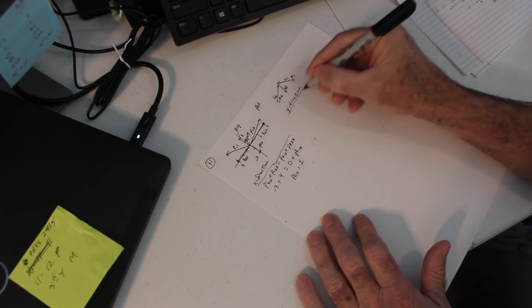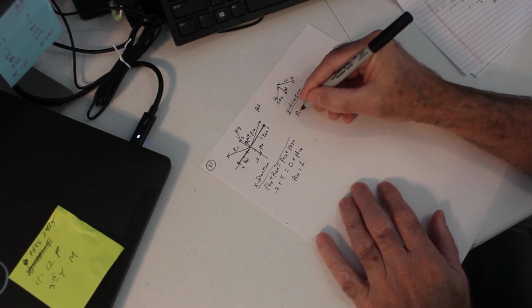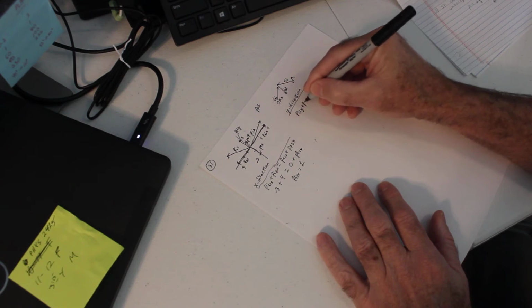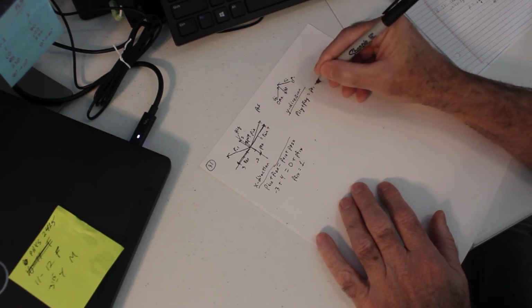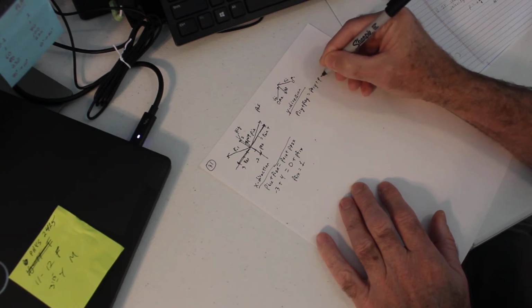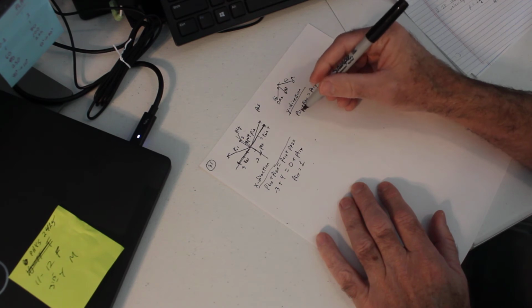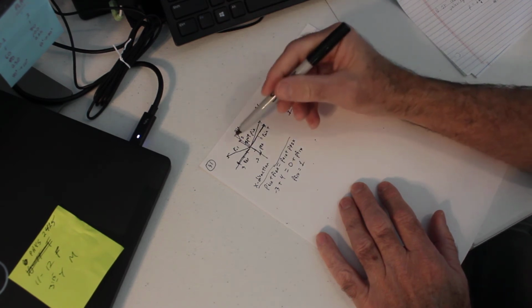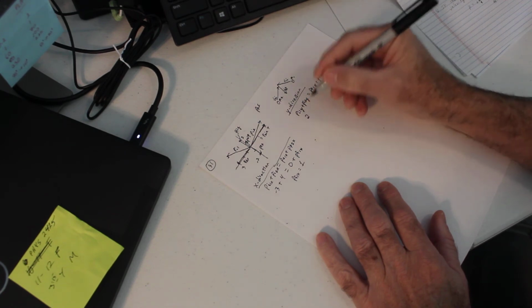Now in the Y direction, let's look at it. We got to do the same thing, but this becomes P initial 1 in the Y plus P initial 2 in the Y must be equal to P final 1 in the Y plus P final 2 in the Y direction. So in the Y direction, for particle 1, which is this one here, it has a positive value of 2.